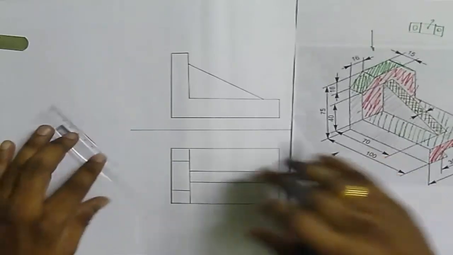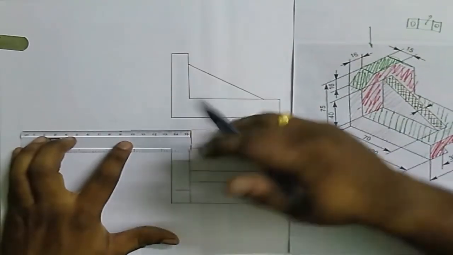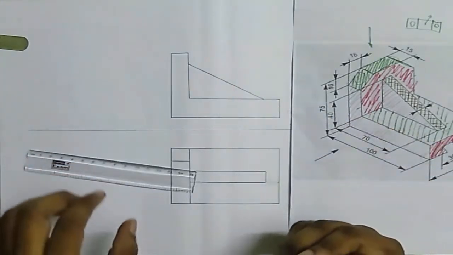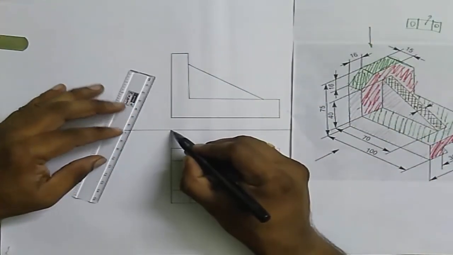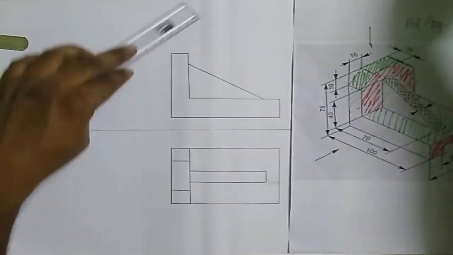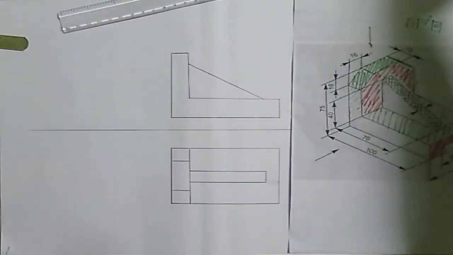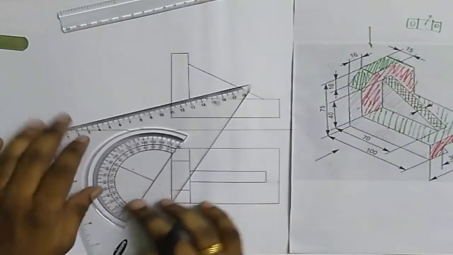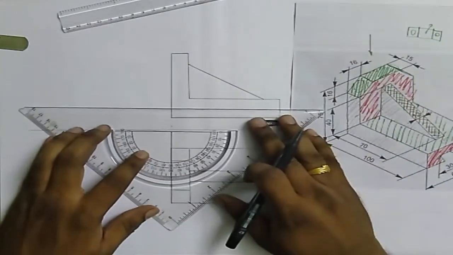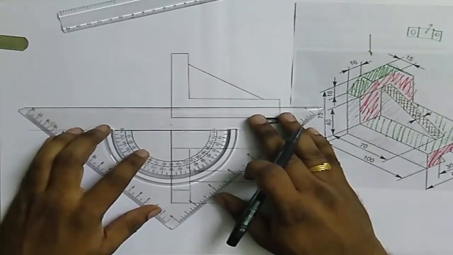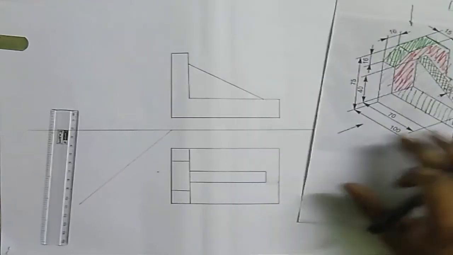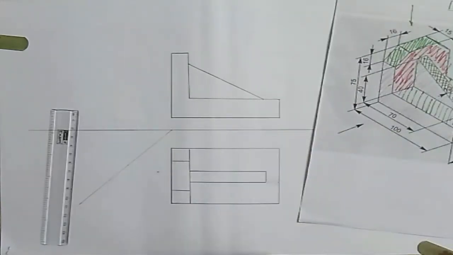Okay. To draw the left side view, what you have to do is just extend this XY line to here. Similarly, from this corner you just make a 45-degree line with your mini drafter. Then this length is 64 mm. Here this length is 64 mm.